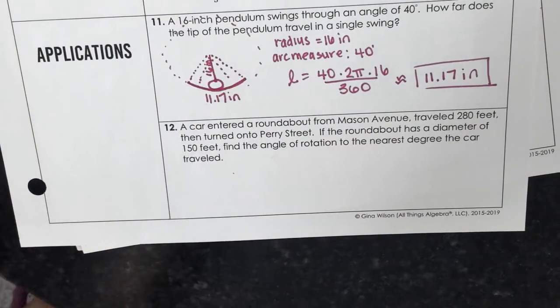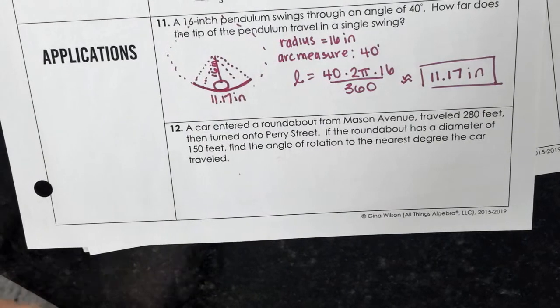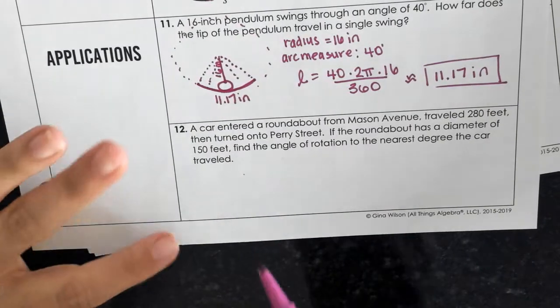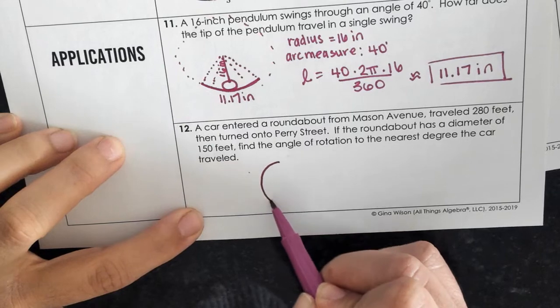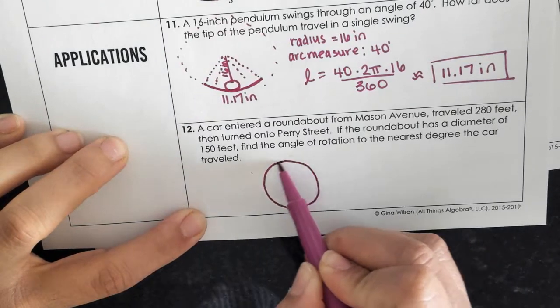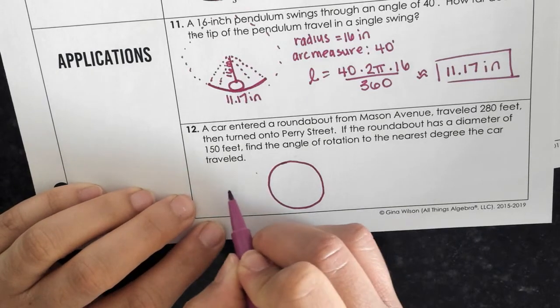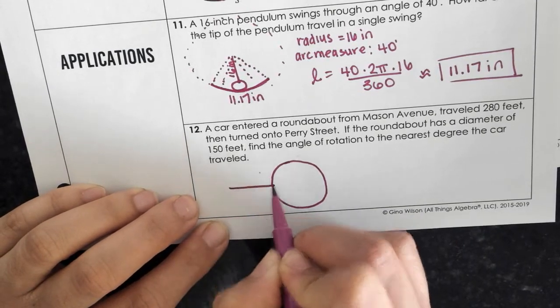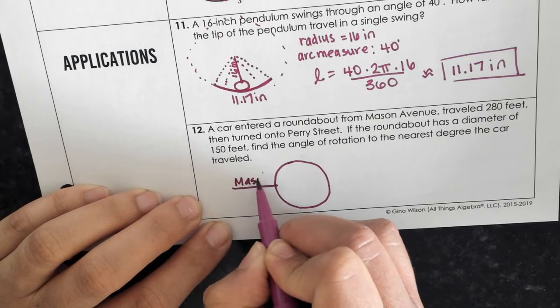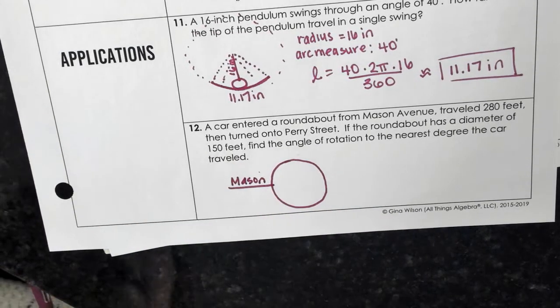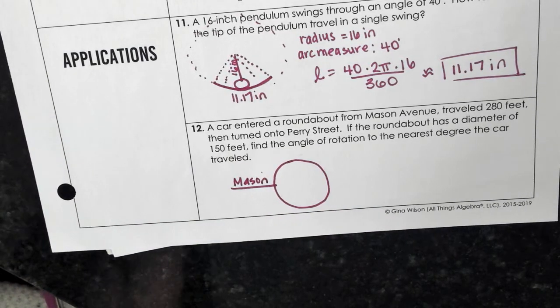Okay, a car entered a roundabout from Mason Avenue. So a roundabout is literally a circle you drive around. It's meant to slow cars down. So there's the roundabout, and a car enters from Mason Avenue. I will call this Mason Avenue. It traveled 280 feet.